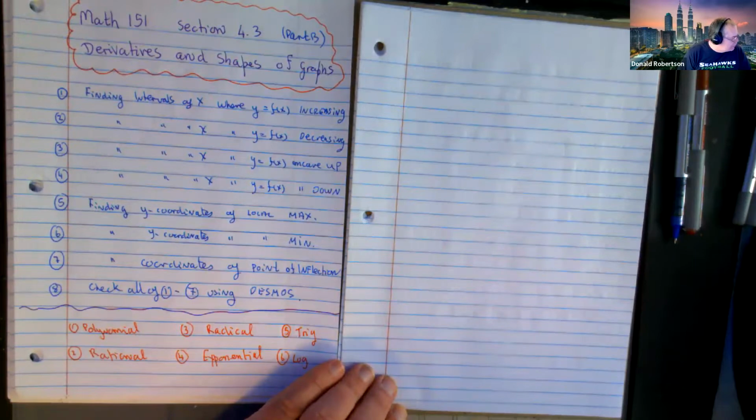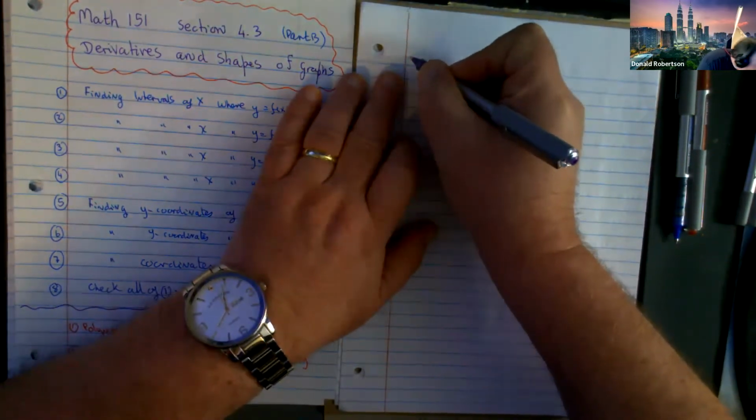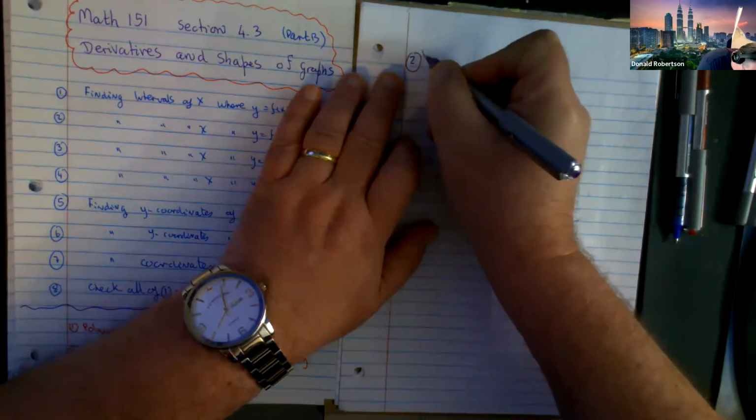Seeing if I can find a question. There we go. We're going to start with the polynomial, and it's always a good idea to pick theirs, otherwise you make your life hard. So here is an example from question 2.